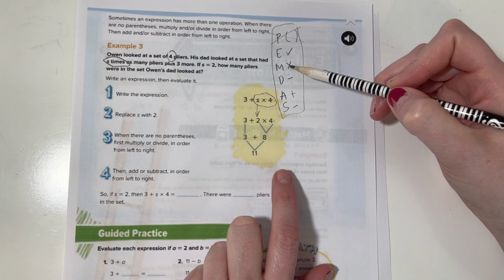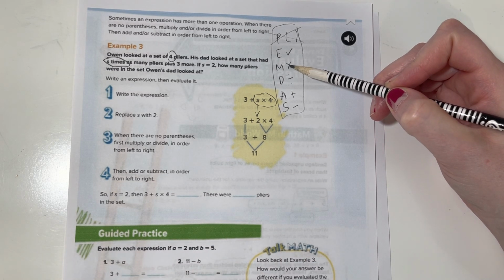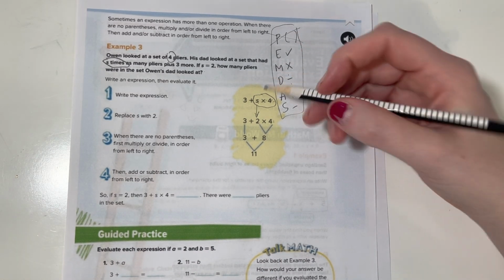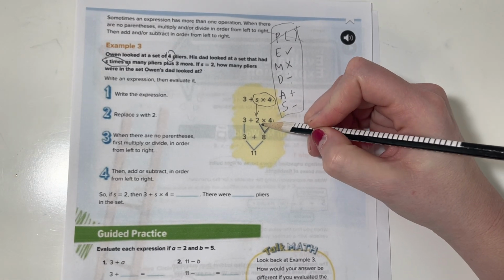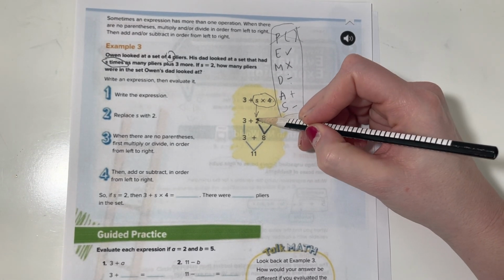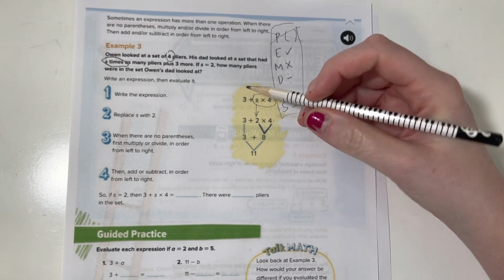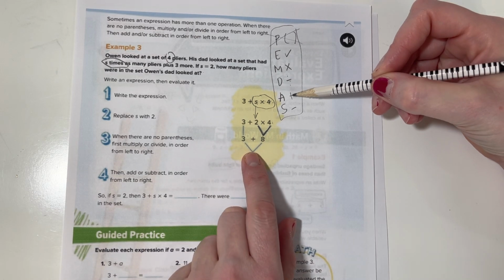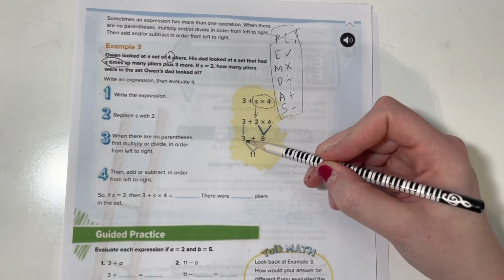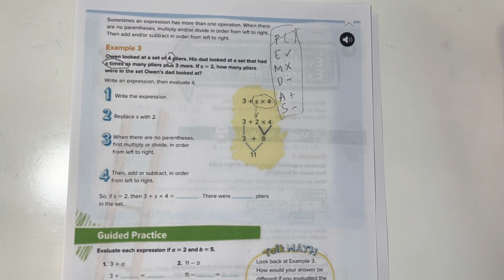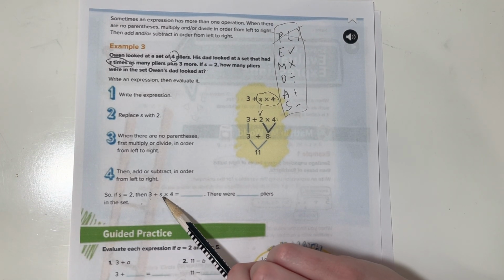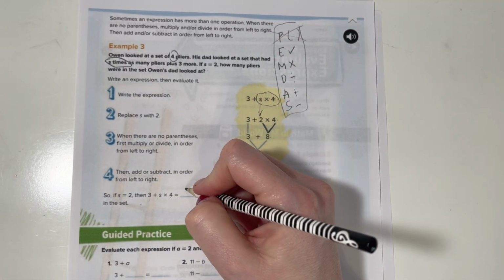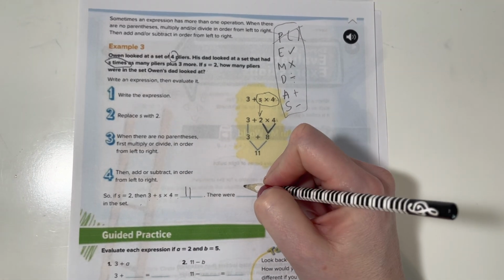All right, but what's our first step? PEMDAS tells us we have to multiply. So that's why right here it shows your caret down here. You have to multiply first. 2 times 4 is 8. Then bring down the other stuff. Now I've multiplied. Do I need to divide? No. Do I need to add though? Yes. So now I add 3 plus 8 and I get 11. So if S equals 2, then 3 plus S times 4 equals 11. There were 11 pliers in the set.